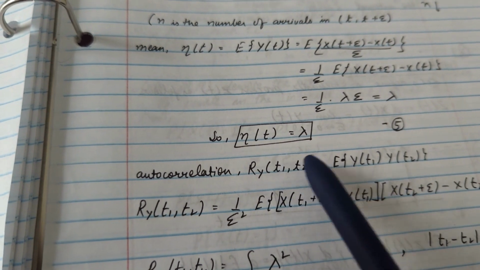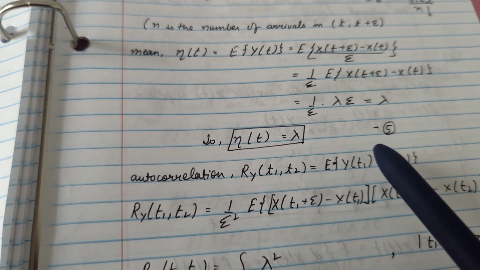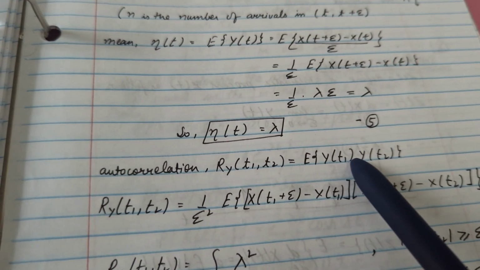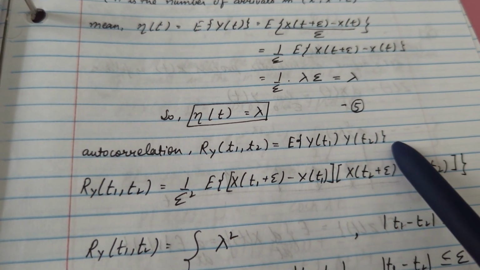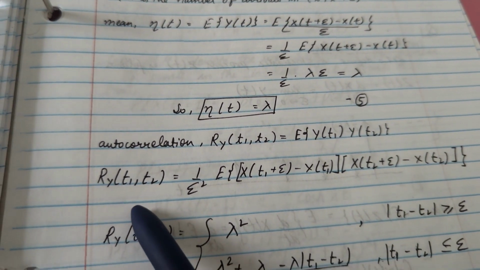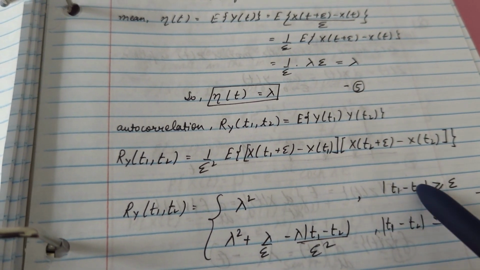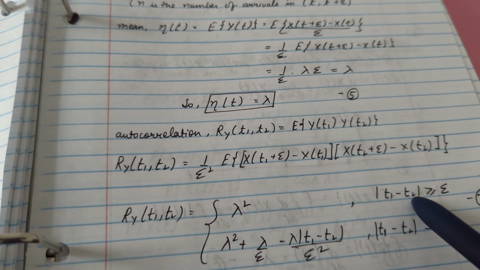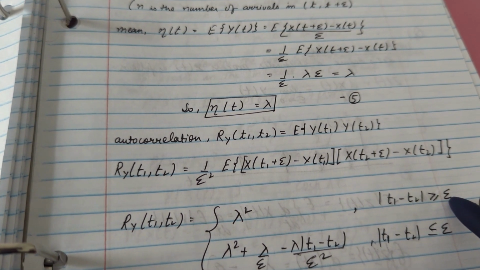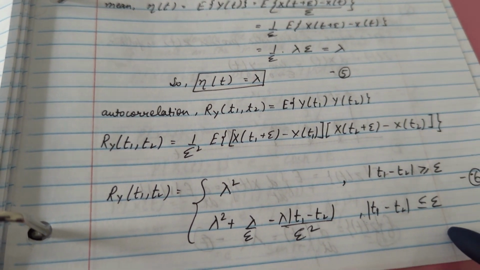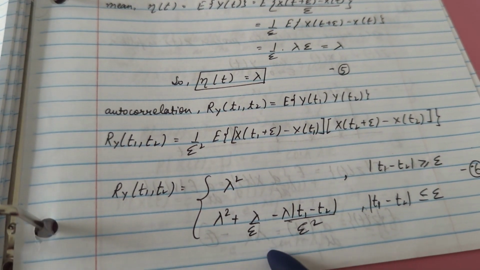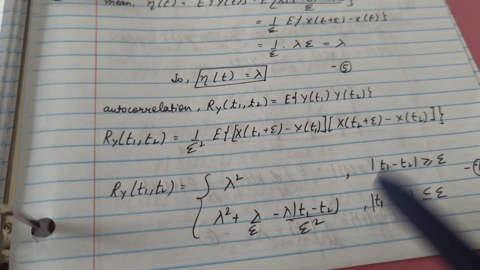The autocorrelation Ry(t1, t2) equals the expectation of y(t1) y(t2), which is lambda squared if the modulus of t1 minus t2 is greater than or equal to epsilon, and if it is less than epsilon, it is lambda squared plus lambda by epsilon minus lambda times modulus of t1 minus t2 by epsilon squared.